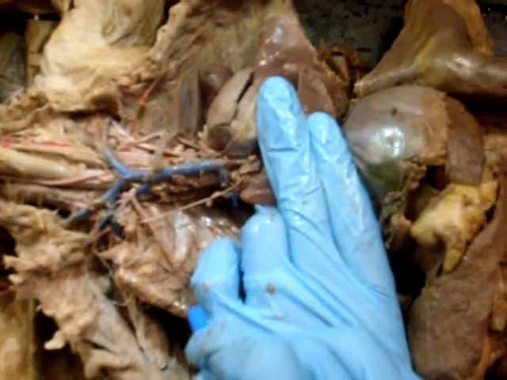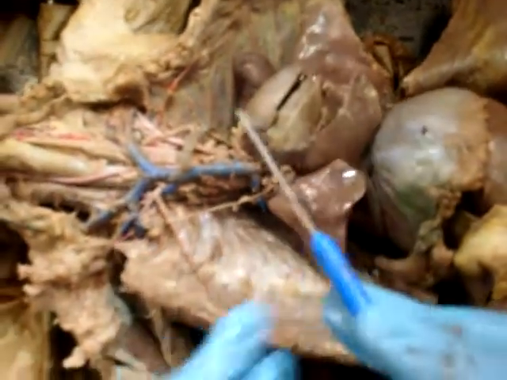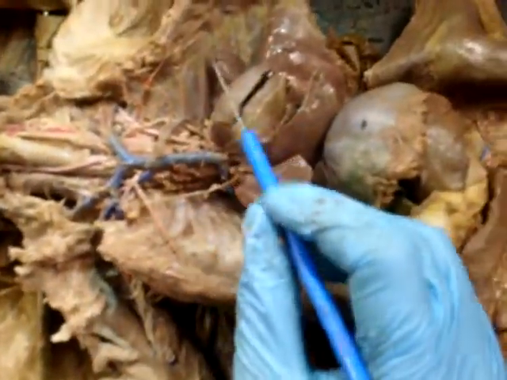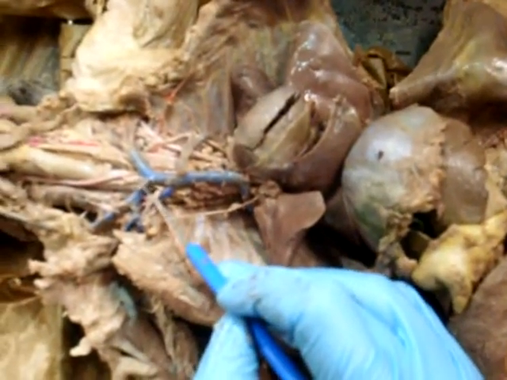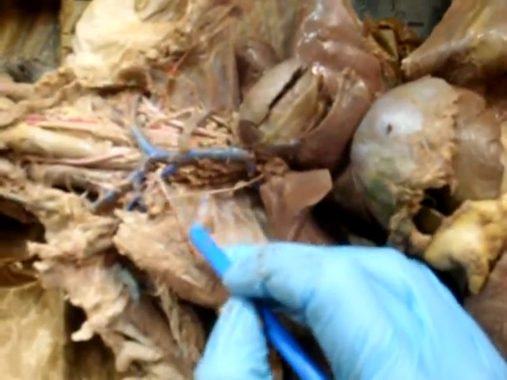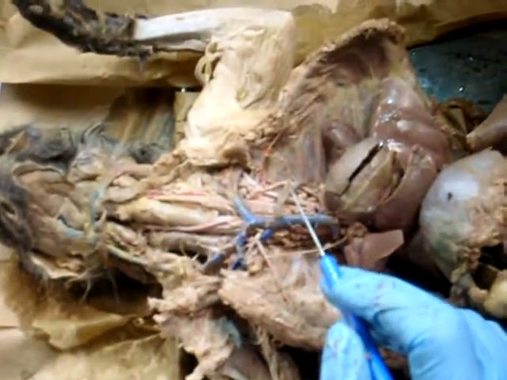Azygos. The brachiocephalic vein. Okay, so then you're going to go and it becomes a Y here. See the Y? That would be the brachiocephalic, this one and this one, right and left. Yeah, the Y. Subclavian vein.